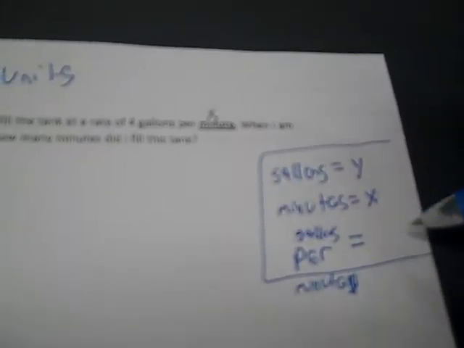Now, when you're looking for the per, there should be a number here. Sometimes there is, sometimes there isn't. It's either per or each, so I'm reading it. A tank has 20 gallons of propane, not there. I fill the tank at a rate of 4 gallons per minute, so it's 4. So gallons per minute is 4.